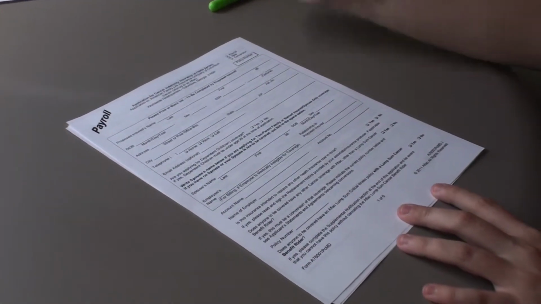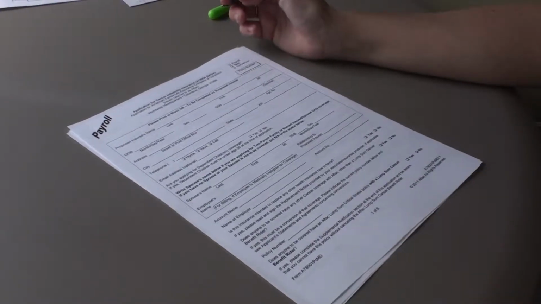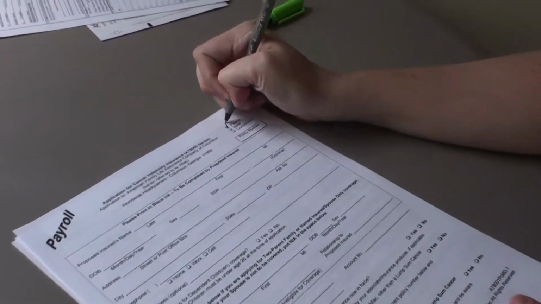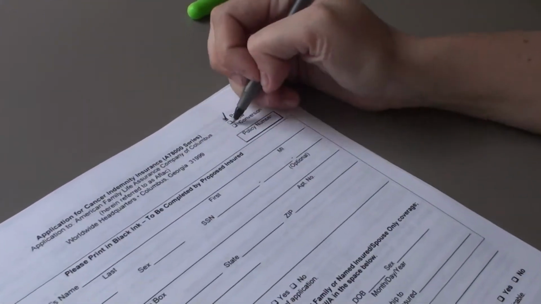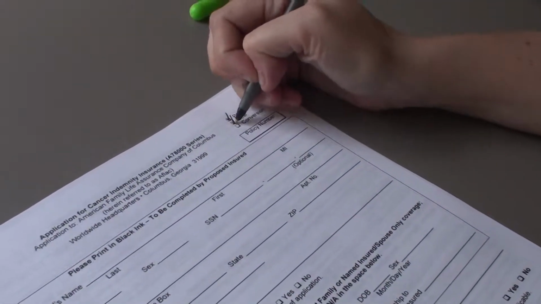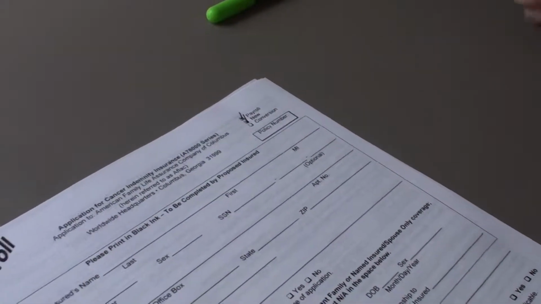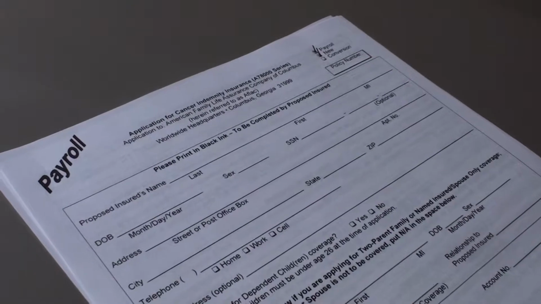Somewhere on each app, top right hand corner, if the option is there, we're going to be checking payroll. Okay. Also, you should always be checking new at the top of the app. And again, this exists on every single application. From there, we're leaving policy number blank. That's why we're sending this in.